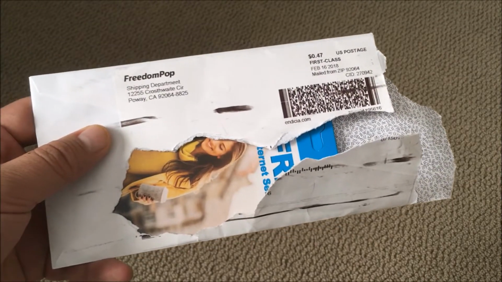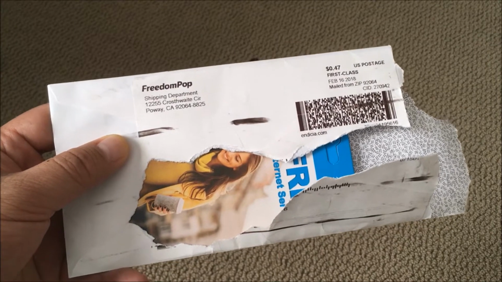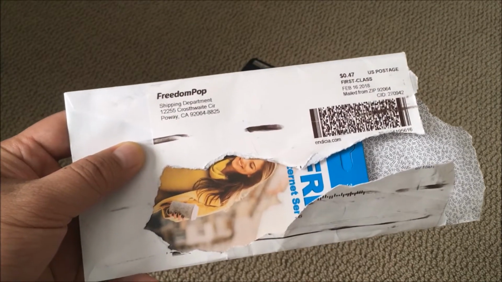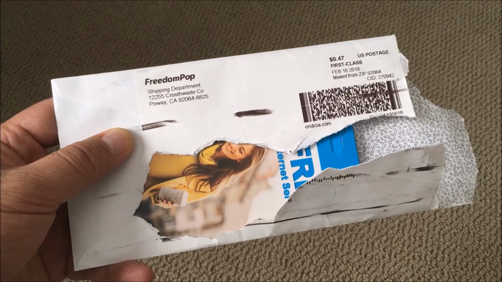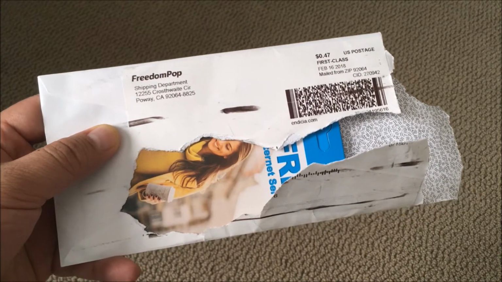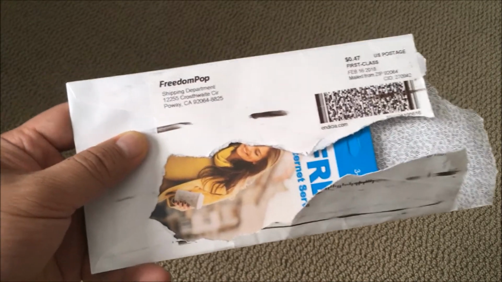I recently ordered a Freedompop SIM. Came from Poway, California. I haven't used this in a while, but they're offering a 1,000 minute, 1,000 megabyte, 1,000 text plan for $50 for the year.